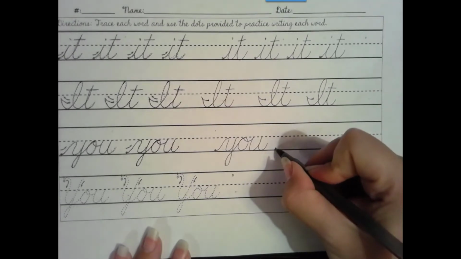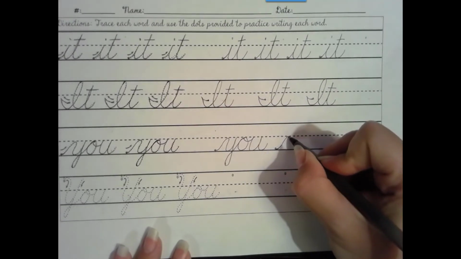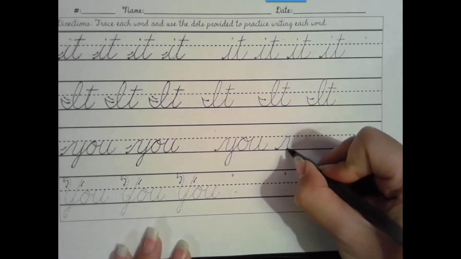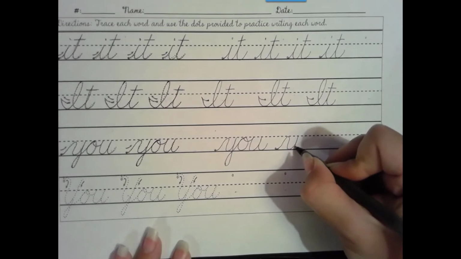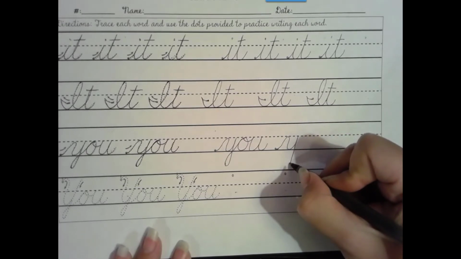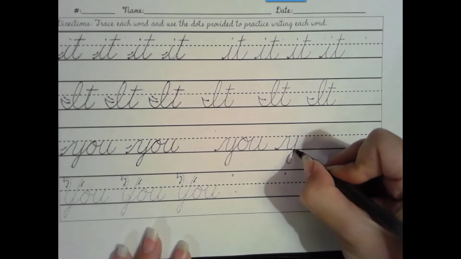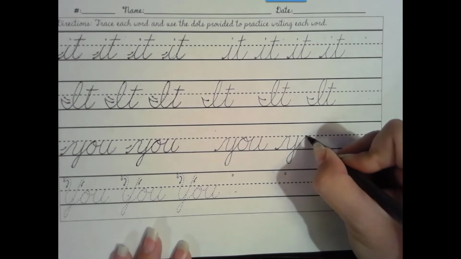Okay, so starting that, we're going to curve up to the middle, curve down, make the U part of the Y, go back up. We're going to retrace down, go below, loop back, cross. We're going to curve all the way up to the dotted line.